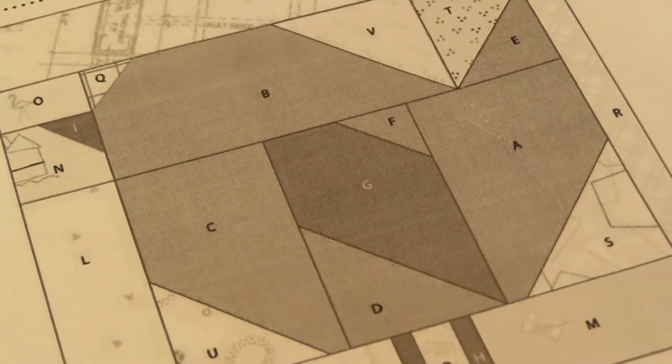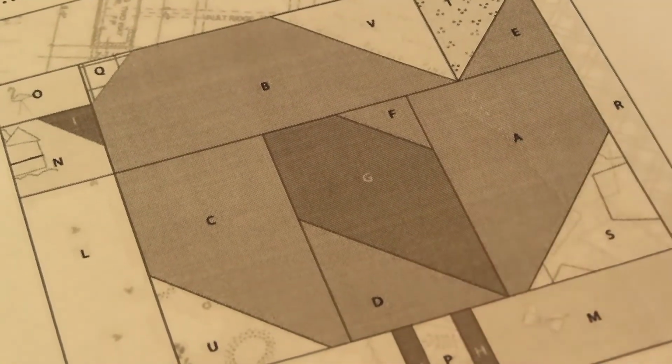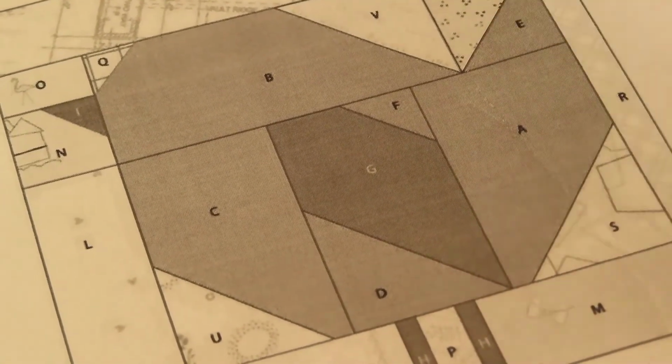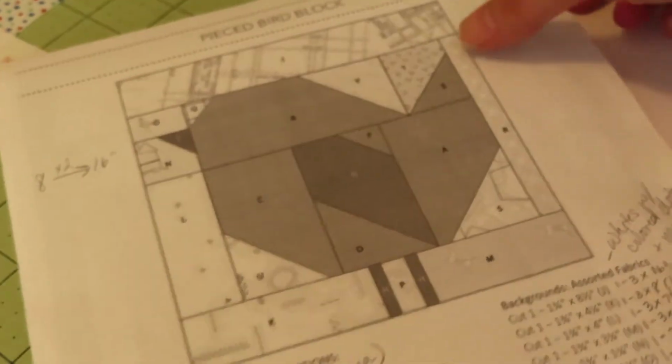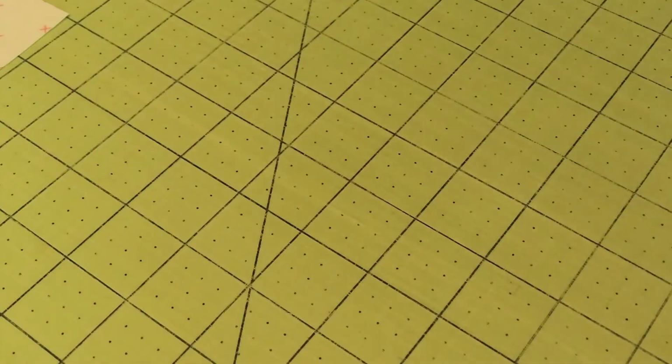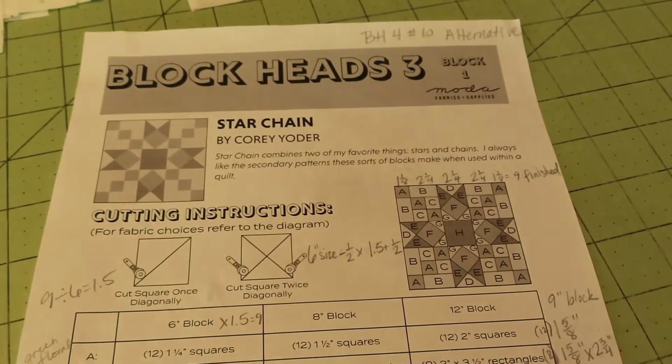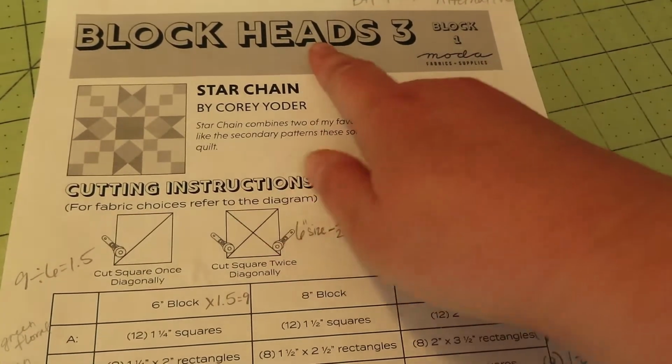Now something to keep in mind, because none of these are trimmed down pieces, but you will encounter some blocks that you might need to trim down. And so you might be able to make your pieces a little larger and trim them down, especially if you have a funny fraction. So this is another free pattern.